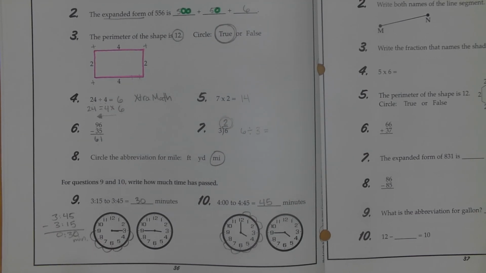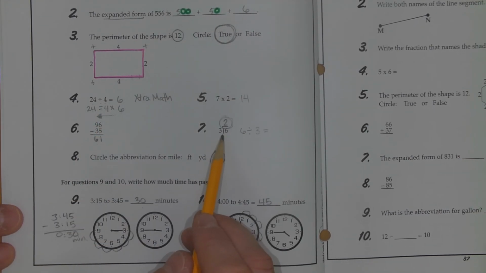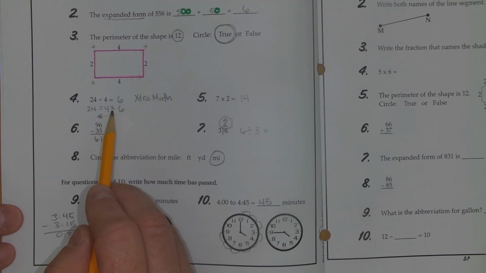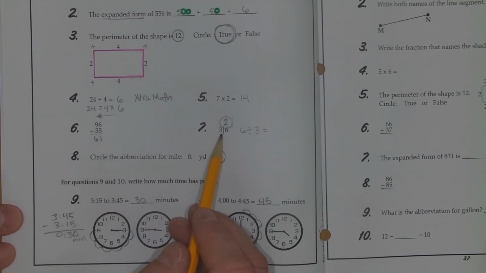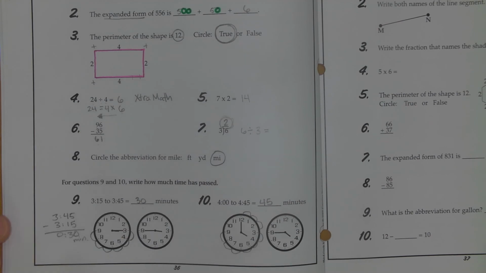Sorry, this one got a little longer than usual today, but I wanted to give you some explanation on perimeter and also talk about extra math and multiplication and how it works with division. And we had this one in here, which is kind of new. So make sure you're paying attention to those things.